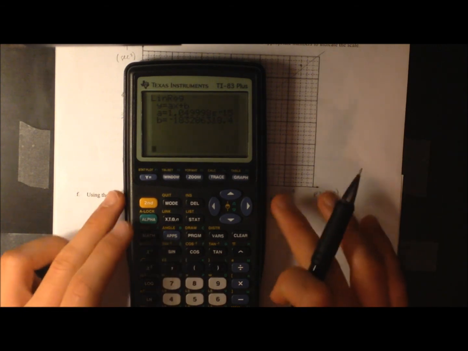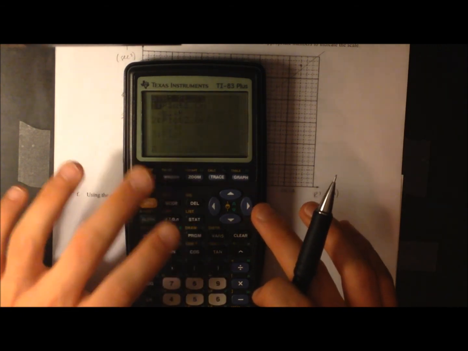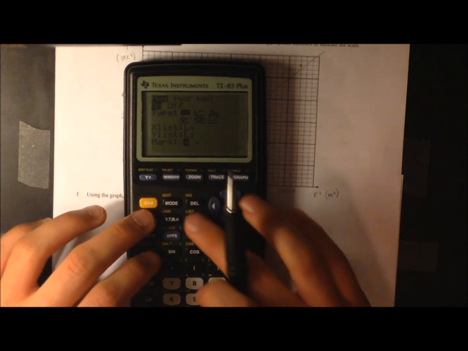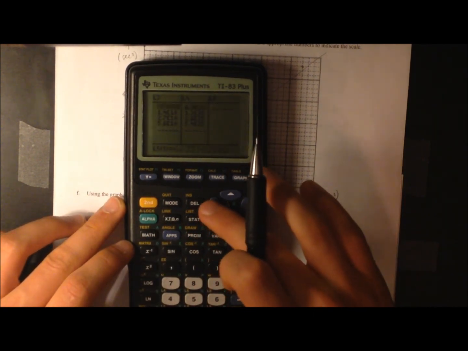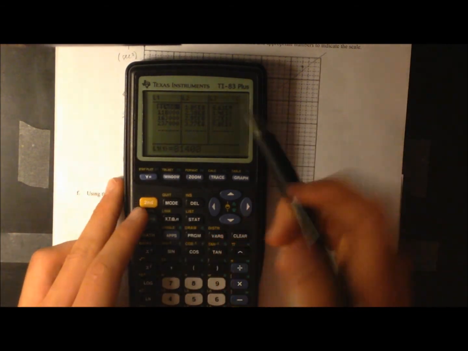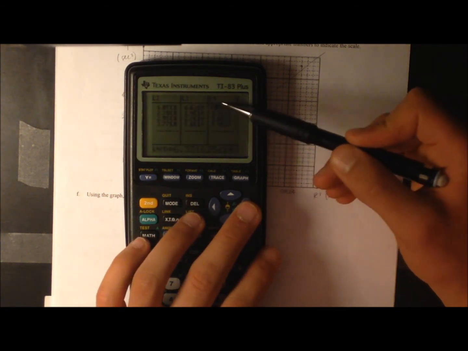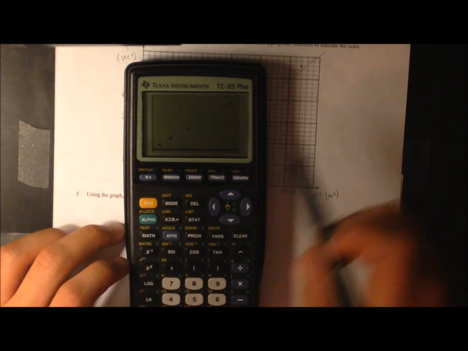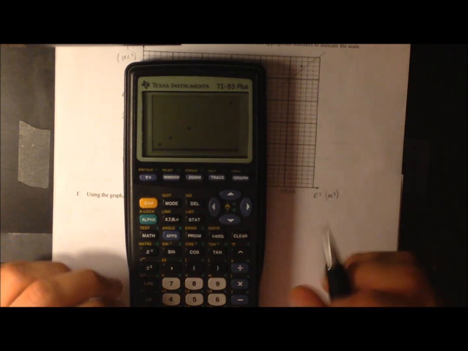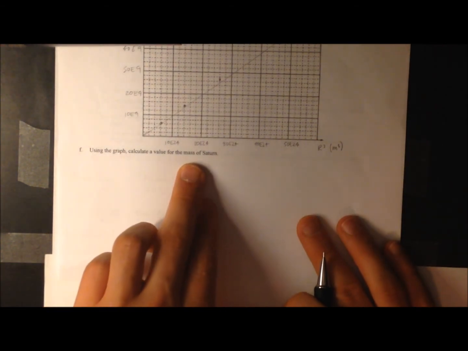Here are the values, and then here is the graph made with the proper variables on the sides. I also did this on my calculator, putting the data into stat, regular R, regular T, regular R, T squared, and then R cubed. Go ahead and graph that, and you get the same line. It's straight. And then in part F, it asks, using the graph, calculate a value for the mass of Saturn.